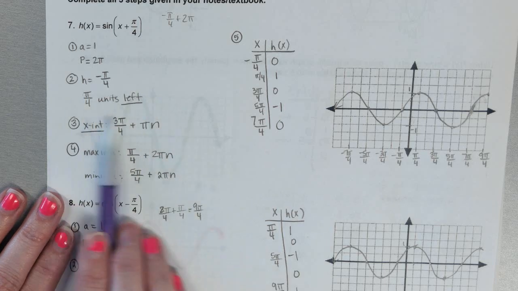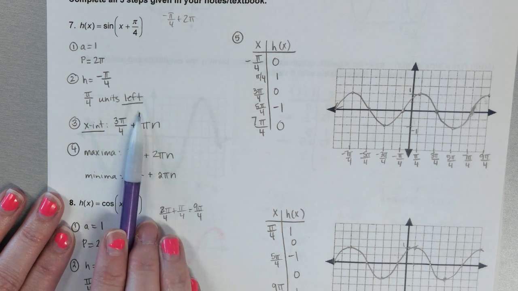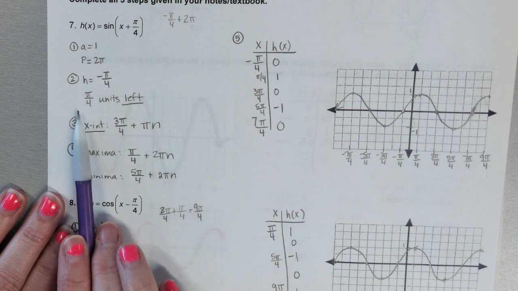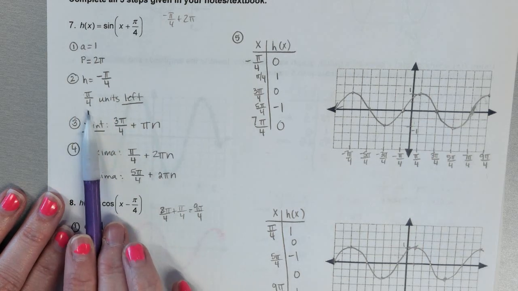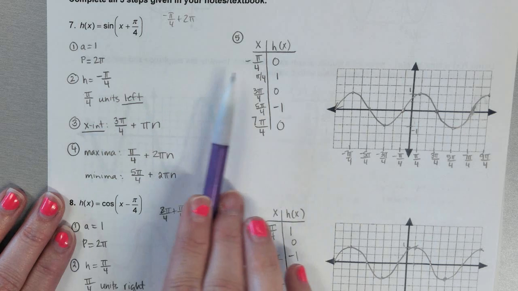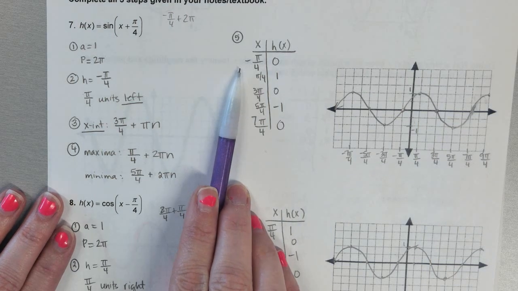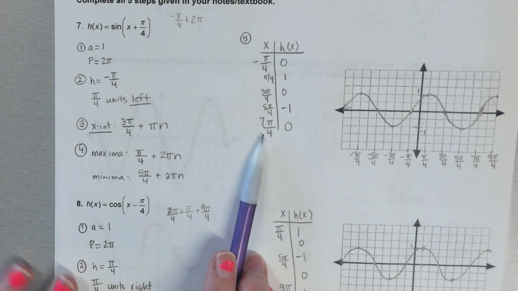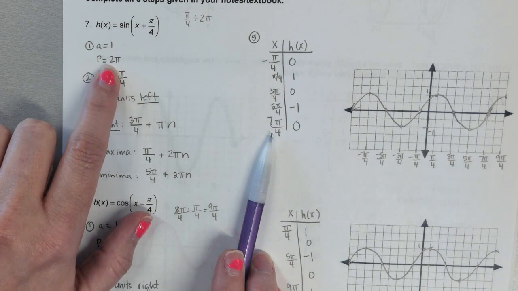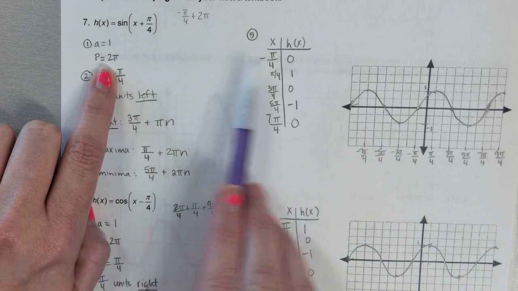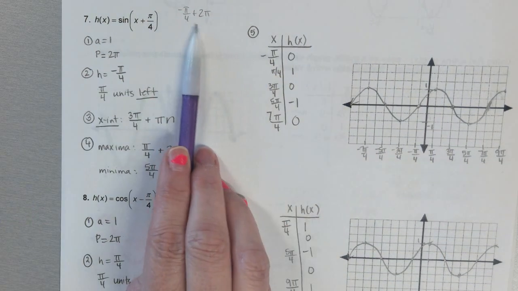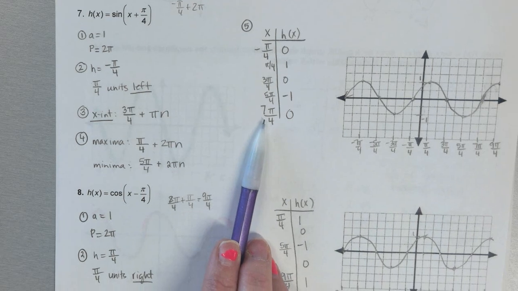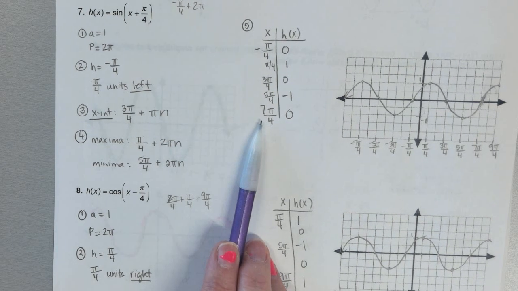So this is what you're filling in on your review today. Okay, this is something we'll look at again tomorrow. But even if the H is negative, when you're filling this in, you're just writing pi over 4 to the left. But you are starting with your H value. Okay? Once you start with your H value, that means we have to adjust the last value. So if your period is 2 pi, you're just doing 2 pi plus negative pi over 4. The result of that is 7 pi over 4. Okay? It's just pi over 4 to the left.